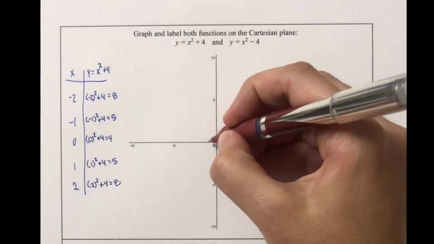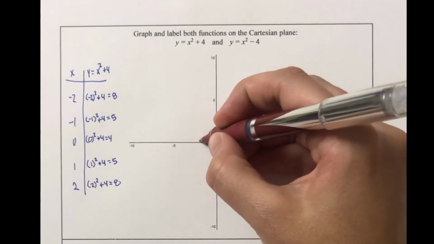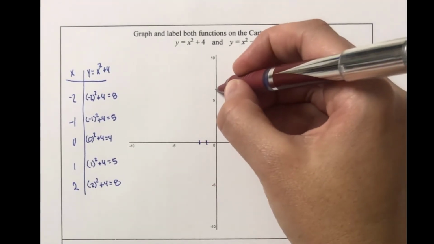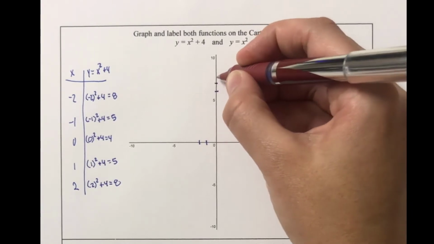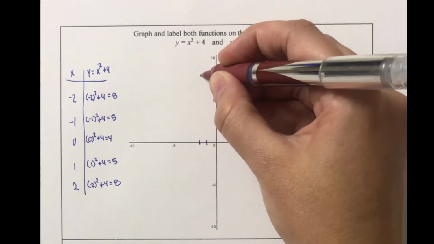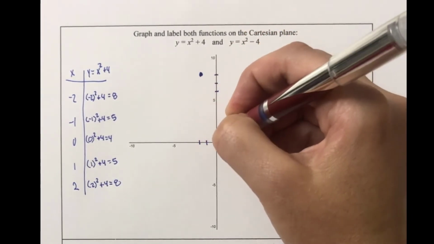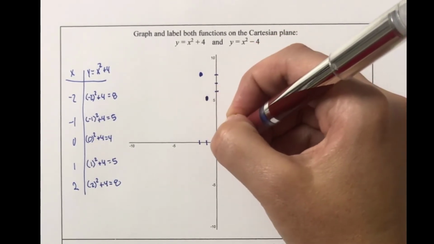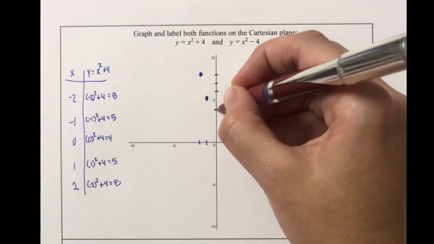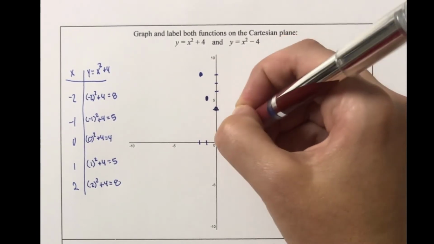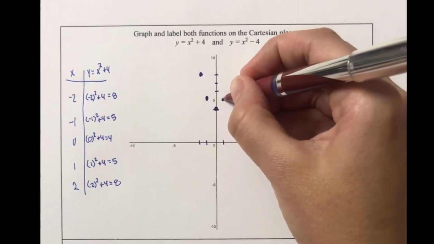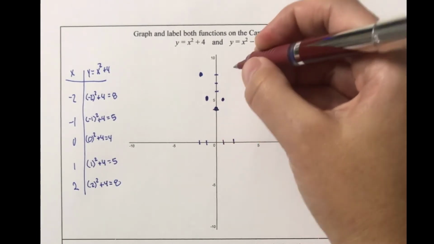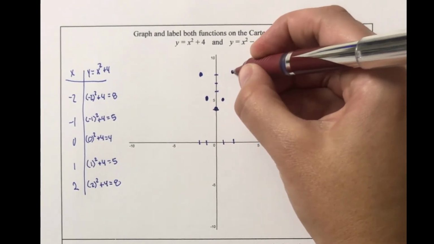Let's plot those points. So -2 and then up to 8. 1, 6, 7, 8 is about right there. -1, we go up to 5. 0, we're right here at 4 for the y. 1, we're back up at 5. And then 2 up at 8.